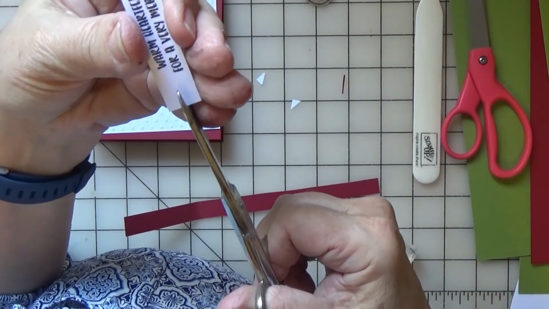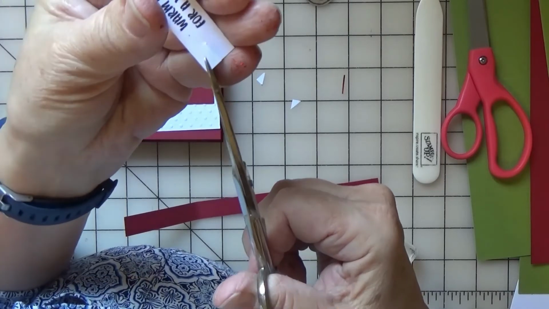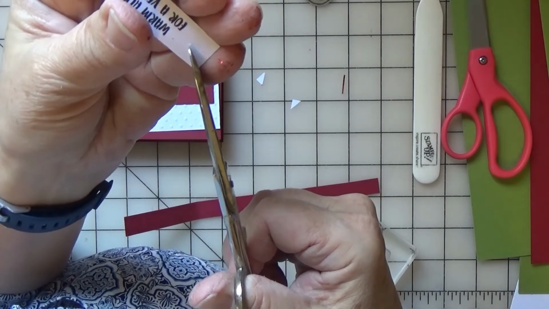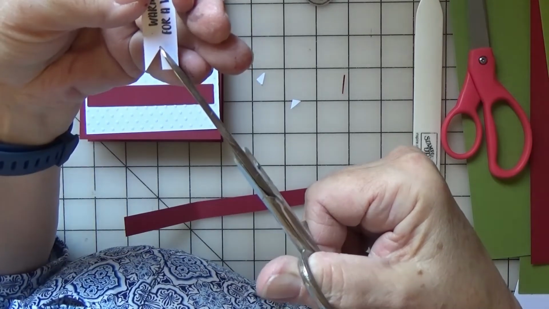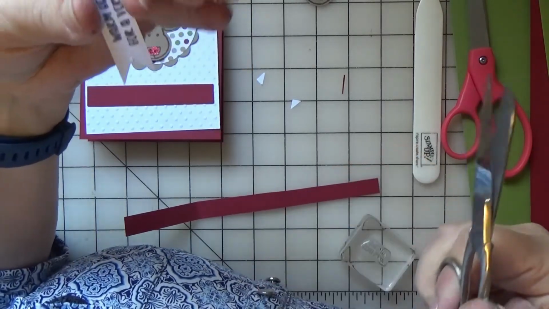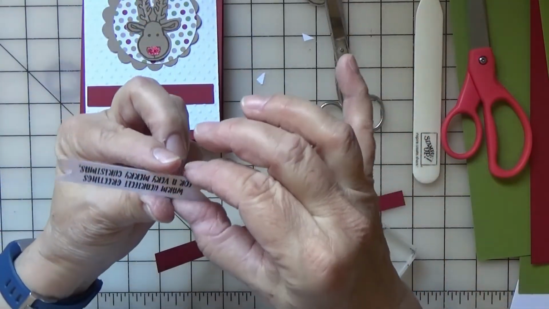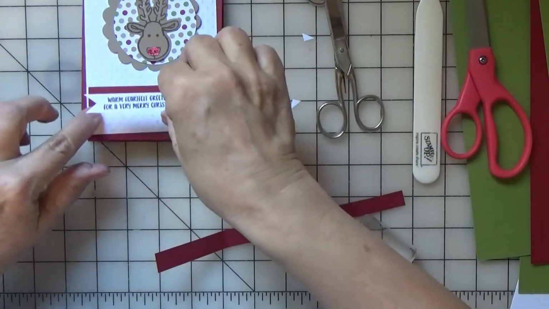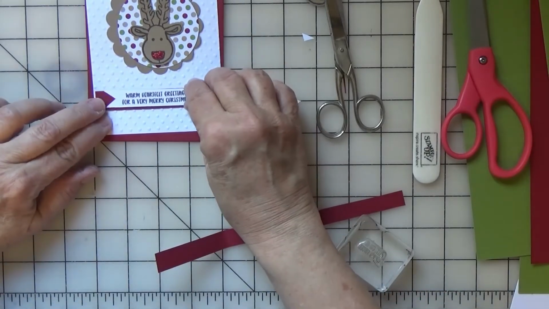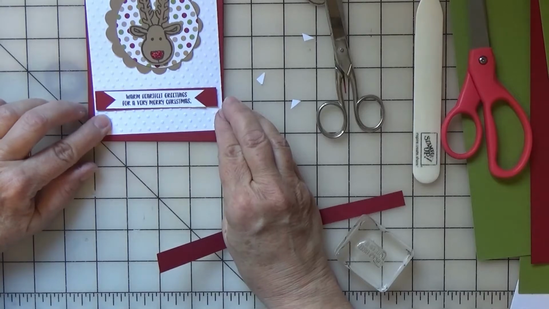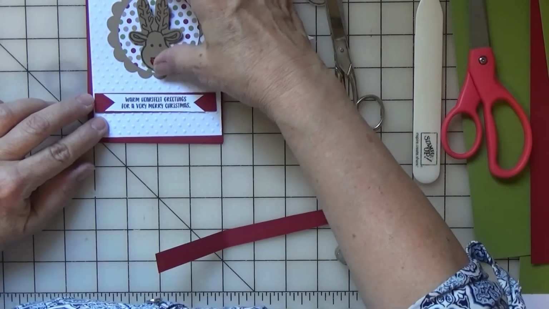Well, this can be my prototype. So here we go with the cut and the corner cut and then the other corner slit. Alright, so now I have a banner-like sentiment, it's upside down, that I can just place here, and it makes it a little more interesting. See what I mean? So it's going to be warm, heartfelt.